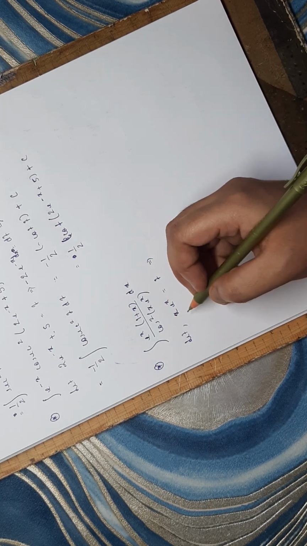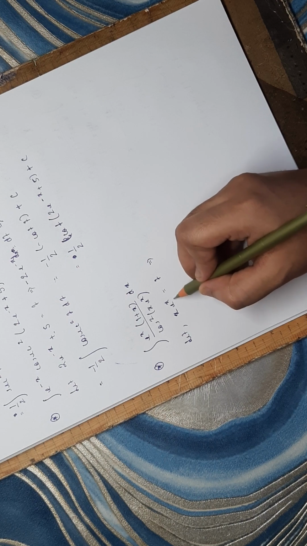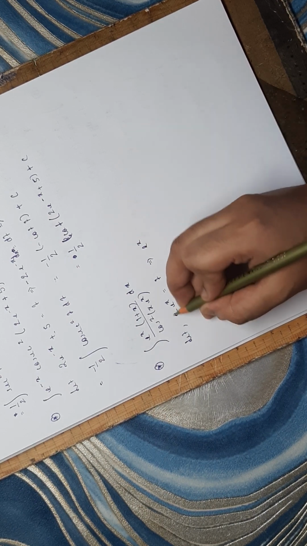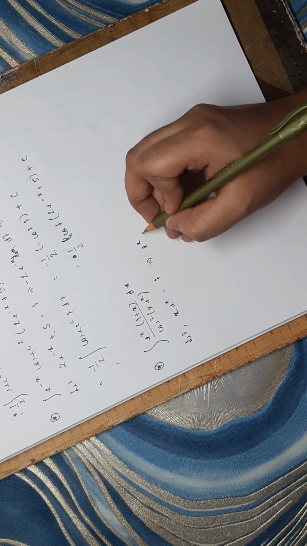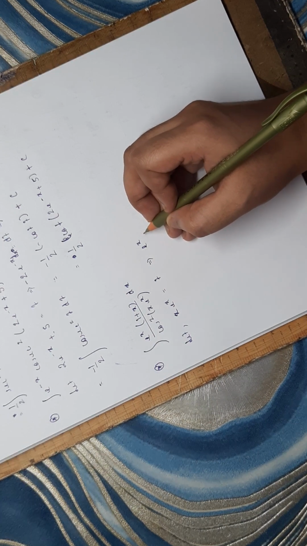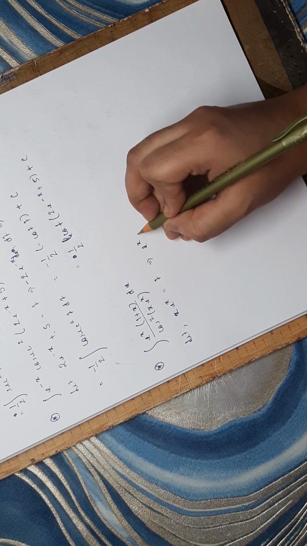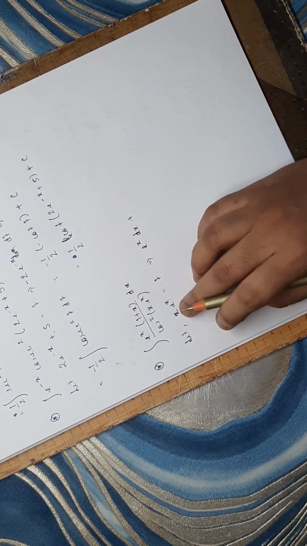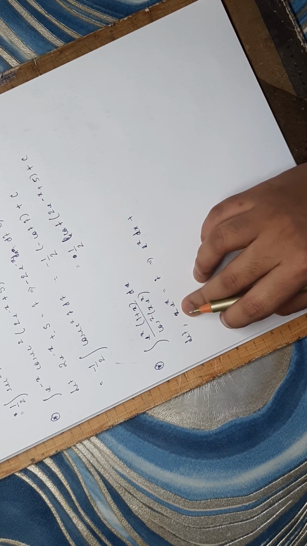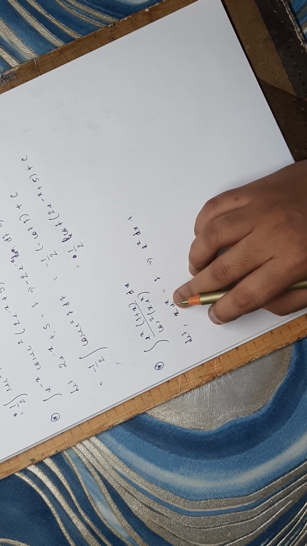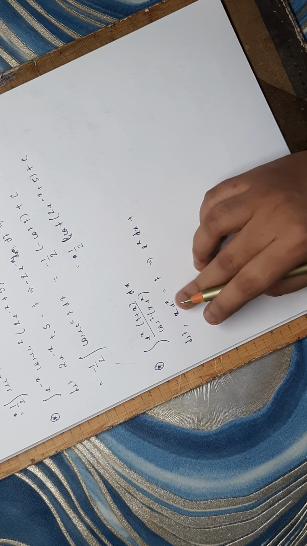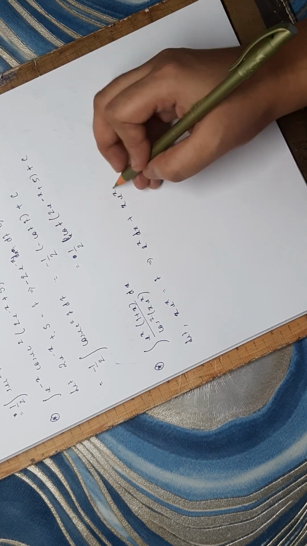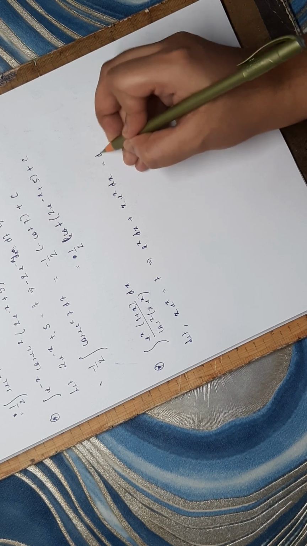Say I am going to keep this e to the power x constant first, and then take the derivative of x, which is nothing but 1. And then we first kept e to the power x constant, now we will keep x constant, and the derivative of this one is this, which equals dt.